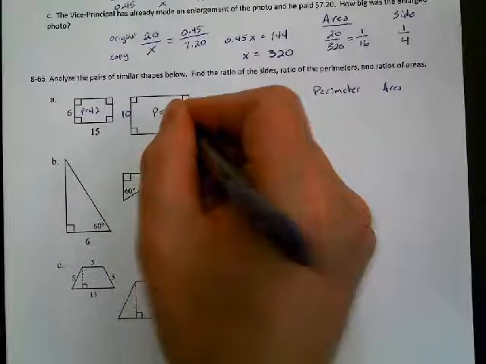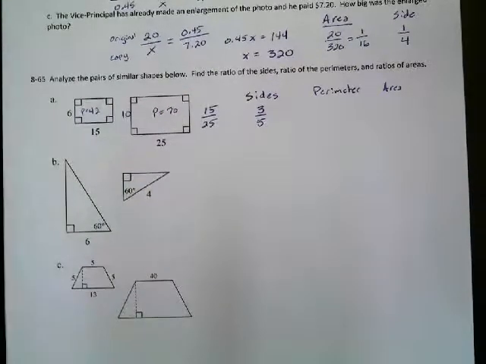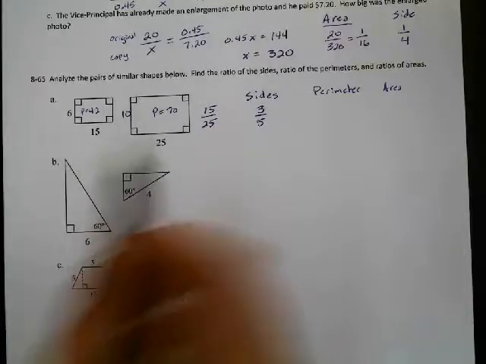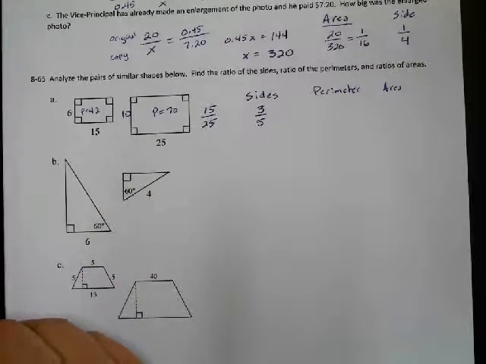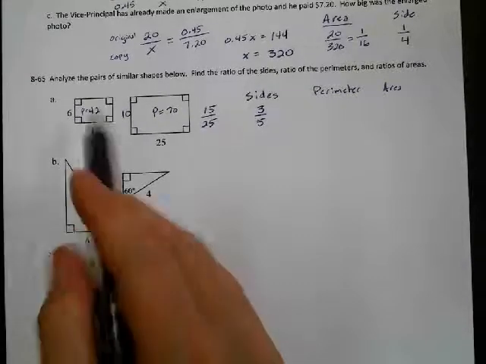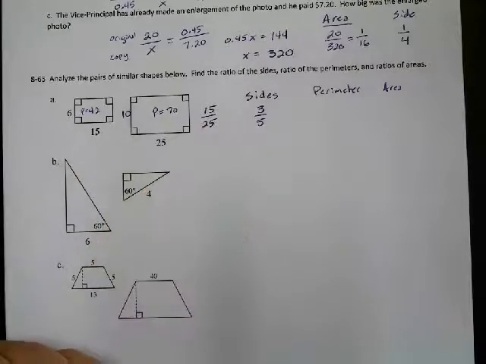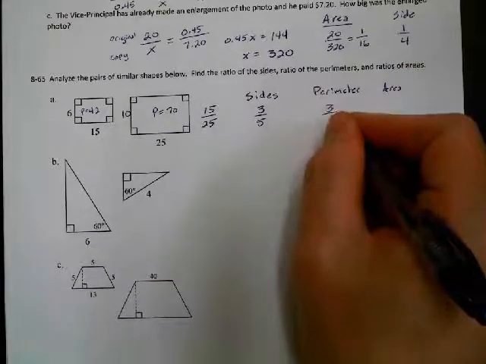And these are actually in a ratio of 3 over 5 as well. Because I can see that 14 goes into both of those. 14 goes into this one 3 times, and it goes into that one 5 times. So yes, that is in a ratio of 3 to 5. So the perimeter has the same scale factor as the sides.